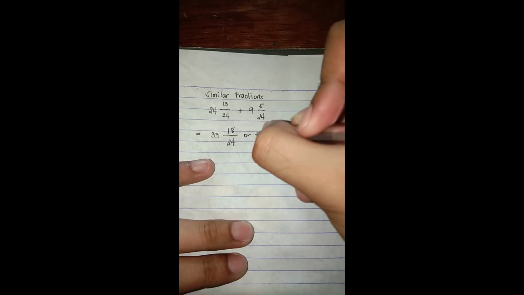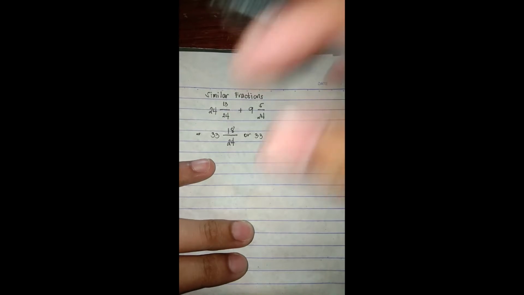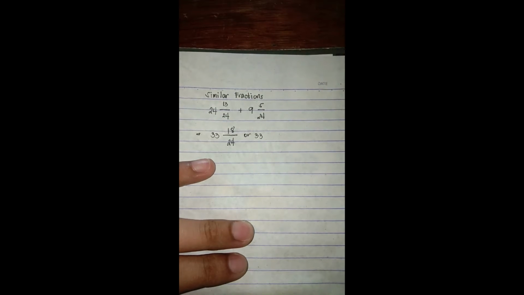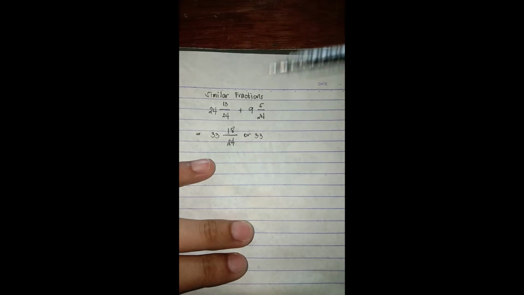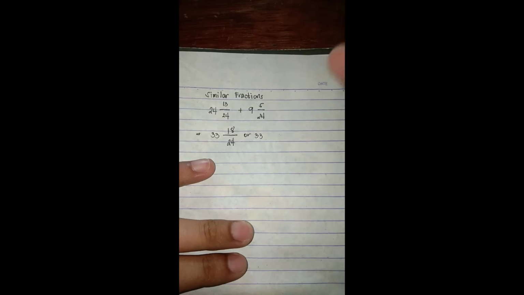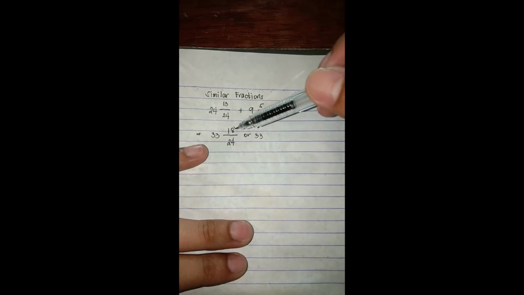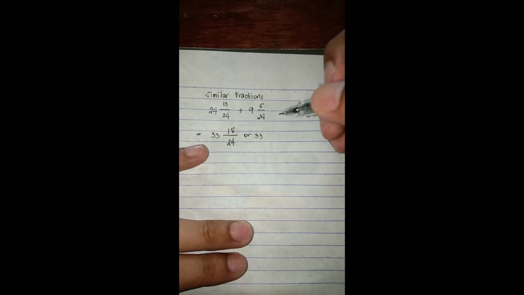So 33, and then 18 and 24. So mag-iisip lang tayo ng number na pwedeng ma-divide both numerator and denominator, or kuhain lang natin yung GCF ni 18 tsaka ni 24, and then kung ano yung GCF i-divide lang natin. So the GCF of 18 and 24 is number 6, so i-divide natin si 18 kay number 6.